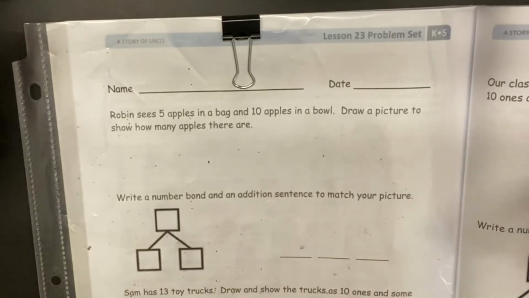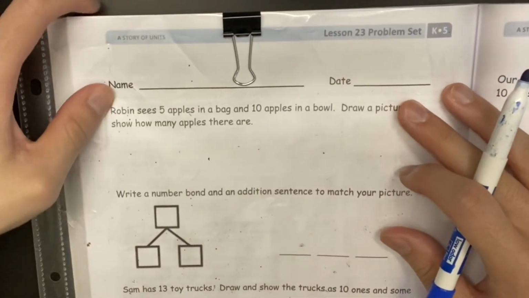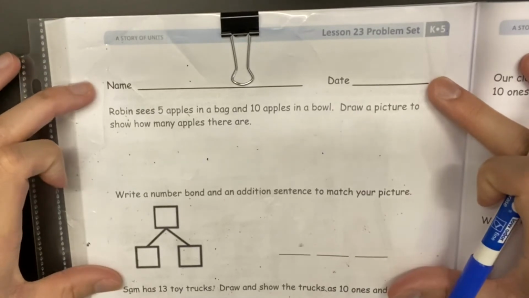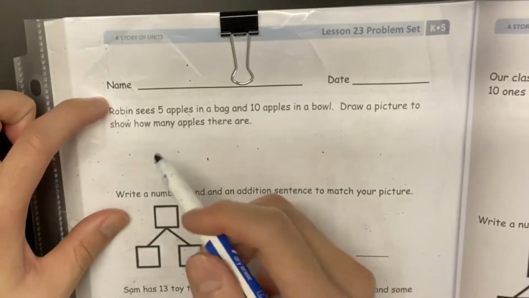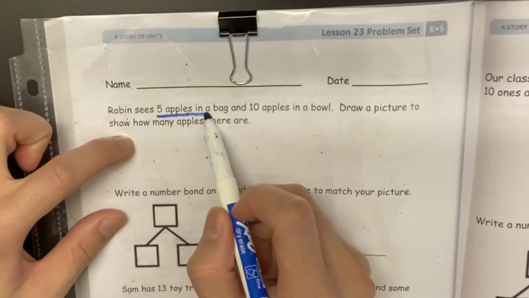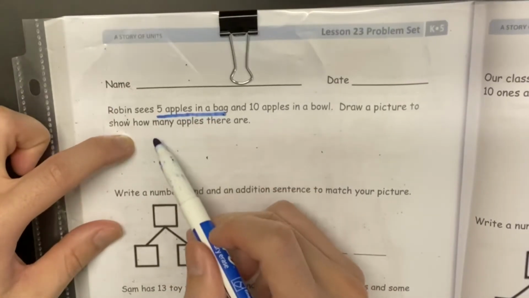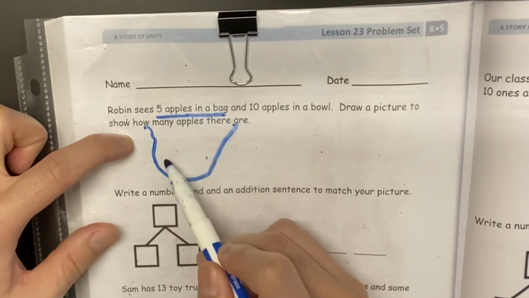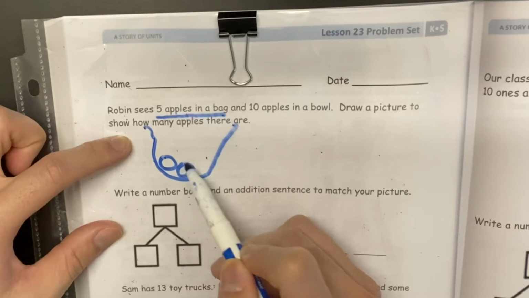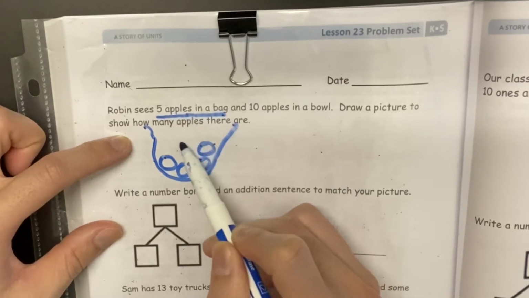All right, if you are in this part, I think you already did this first problem all by yourself, and now we're going to do it together, okay? So it says, Robin sees 5 apples in the bag. So let me draw, here's my little bag, and then it said there are 5 apples. So 1, 2, 3, 4, 5.